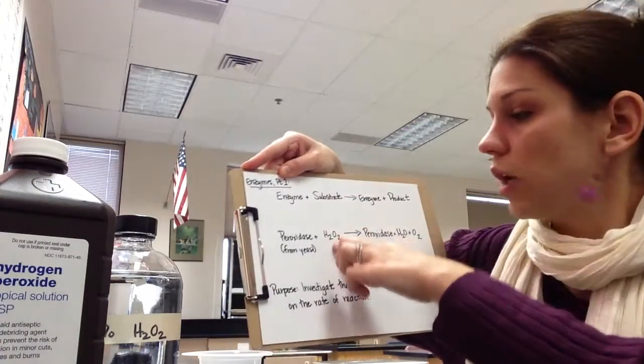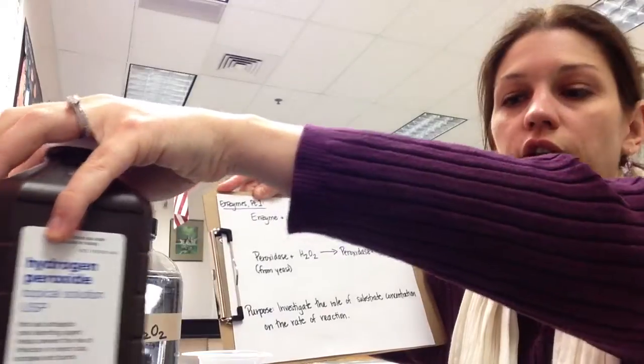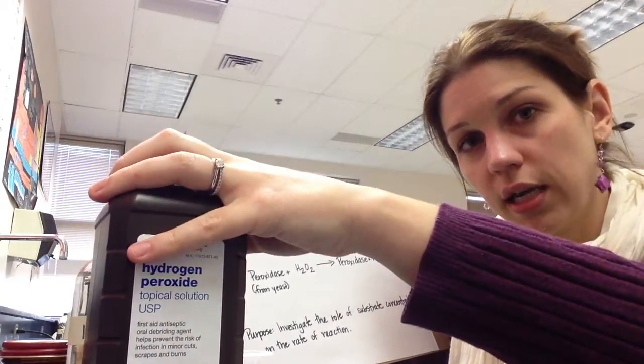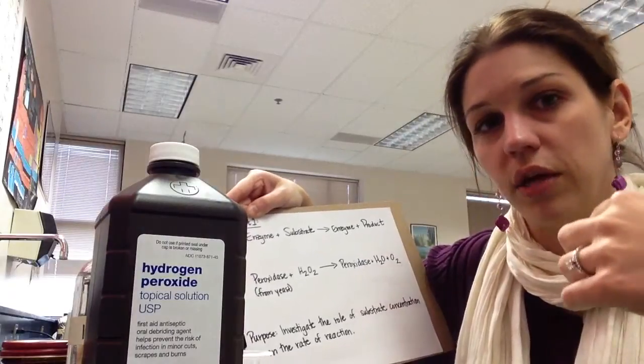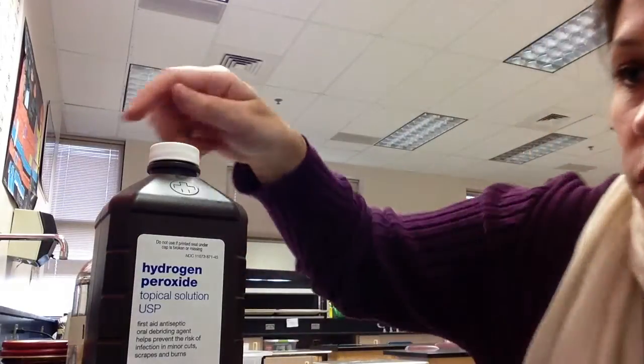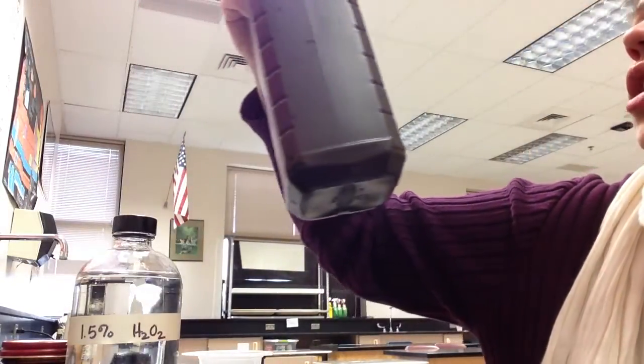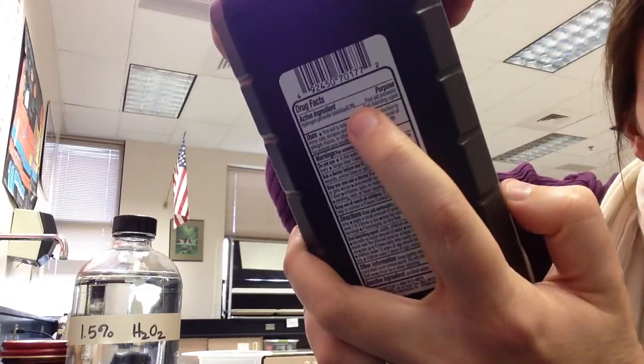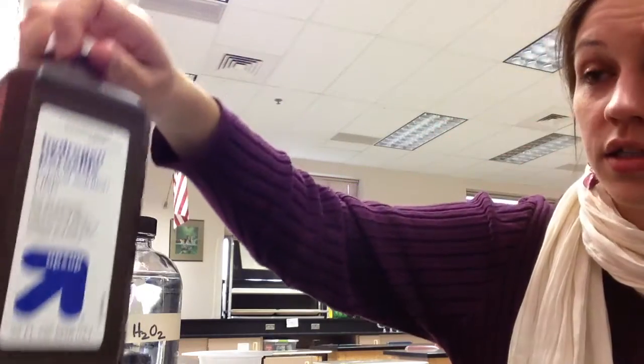Now, the substrate, again, is hydrogen peroxide, and I have hydrogen peroxide just bought from Target. When you buy hydrogen peroxide from the store, it is a 3% solution, and if you read the container very closely, it will tell you that. It tells you right there, 3% solution. So when it tells you to get 40 mils of 3%, that's just straight out of the brown bottle. I also took some and diluted it down to 1.5%, and so when it tells you to get 40 mils of 1.5%, it should be prepared like this.